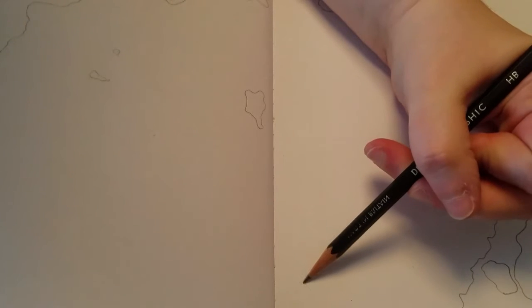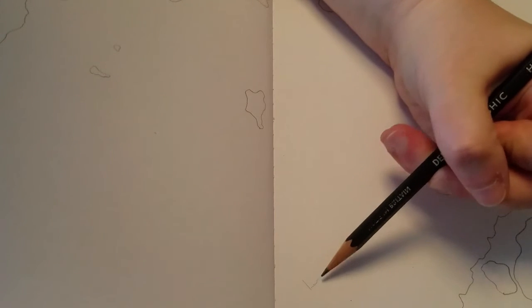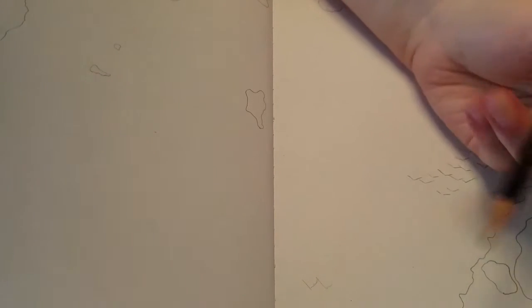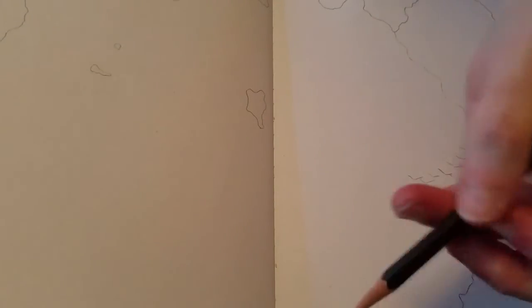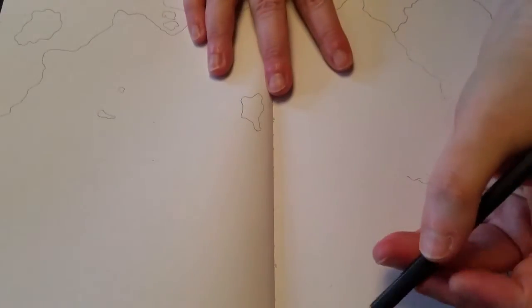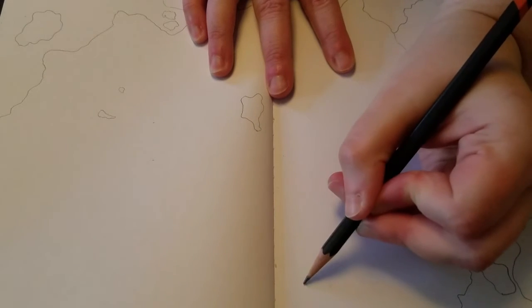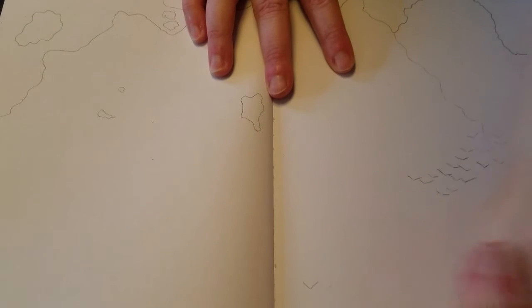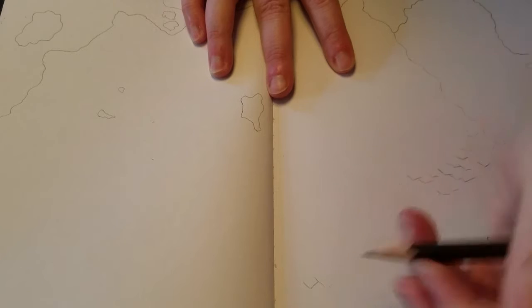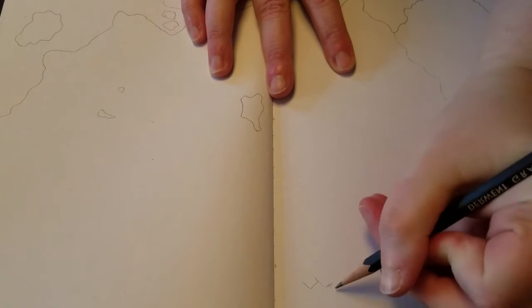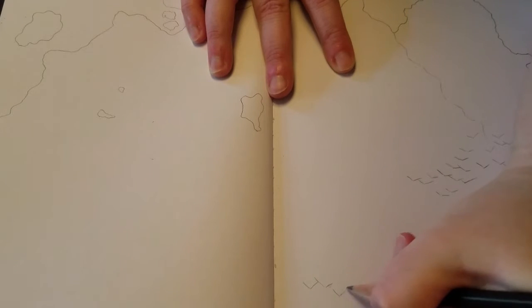Now, one of the things I noticed as I was going through Tolkien maps, because that is the whole purpose of this, to create a world similar to that, is that his map of the Shire was actually pretty much England. All of his maps were like fantasy versions of real maps.